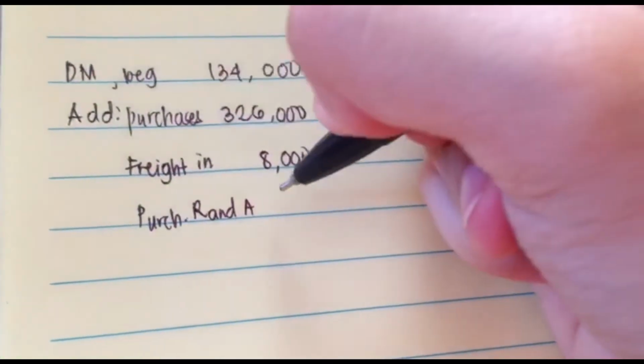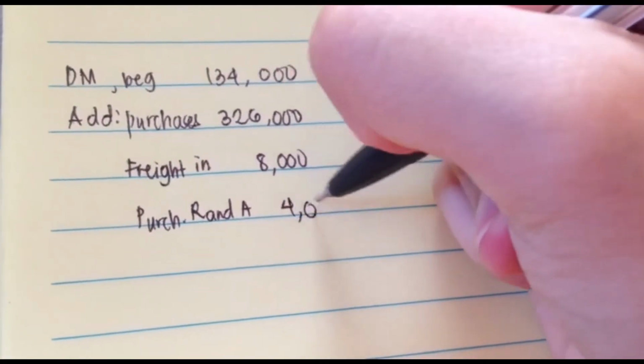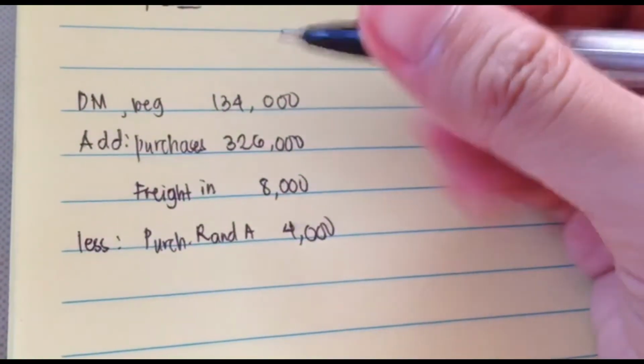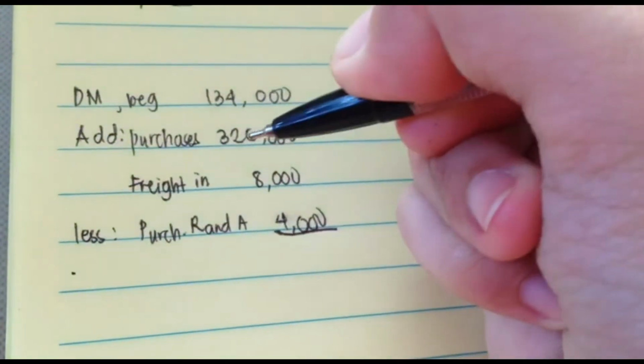Then, we have the purchase returns and allowances of 4,000, less. So, this is the direct materials available for use.